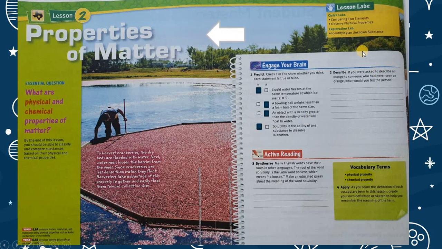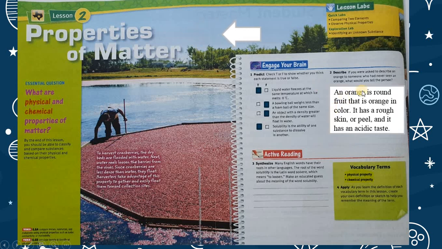Very good. Now, in this exercise, we are going to describe. If you were asked to describe an orange to someone who had never seen an orange, what would you tell the person? The answer is: an orange is a round fruit that is orange in color. It has a rough skin or peel and it has an acidic taste. Very good. Okay, now let's continue with number 3.